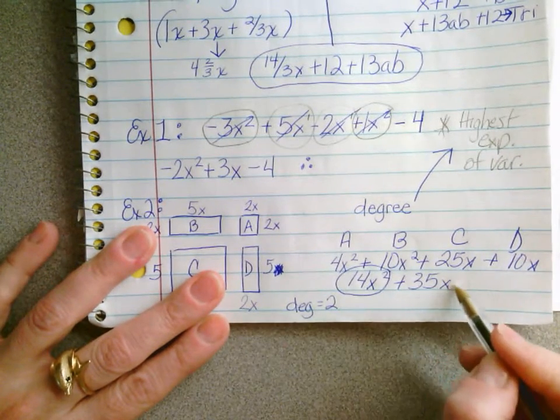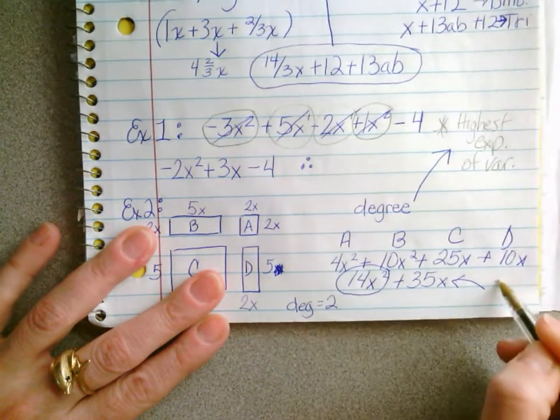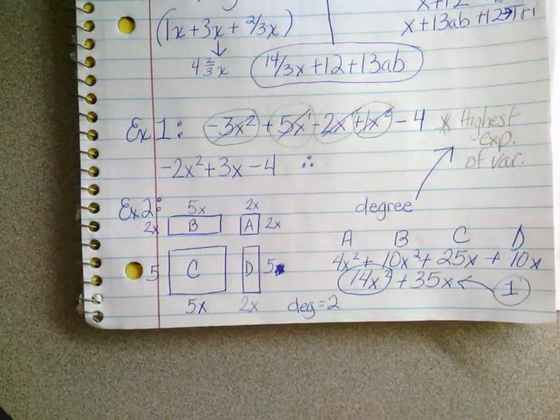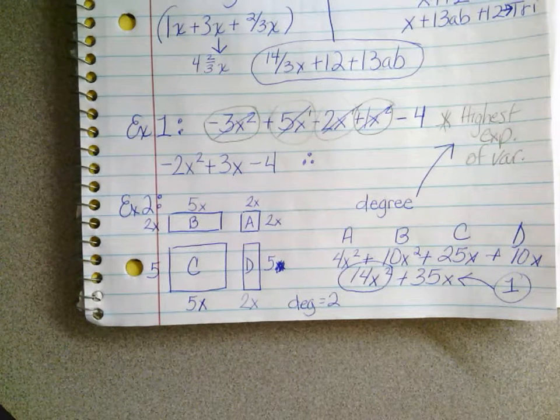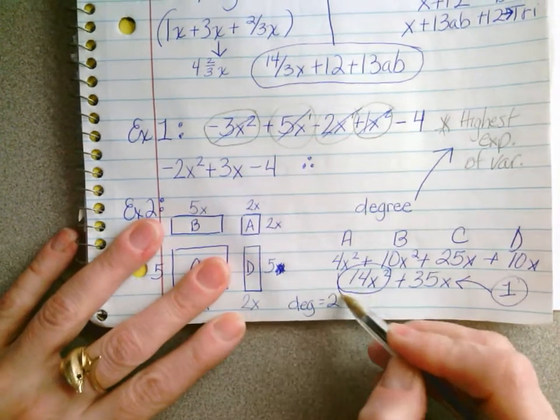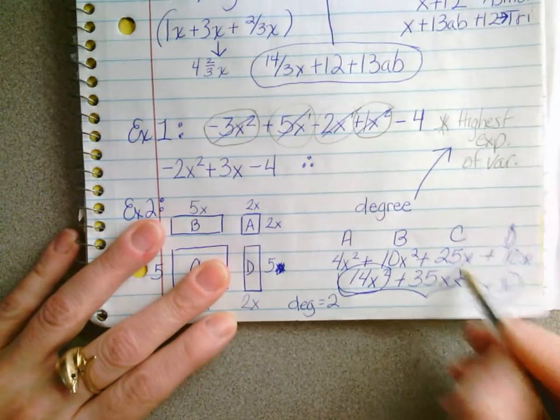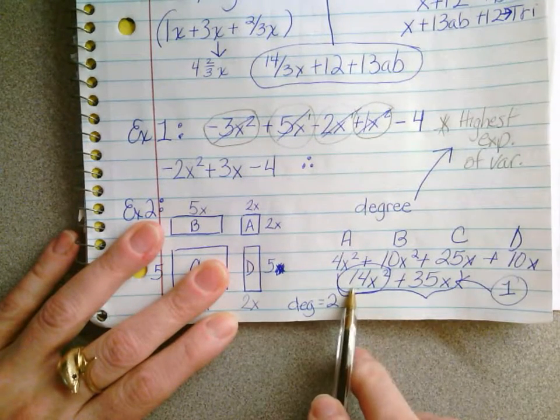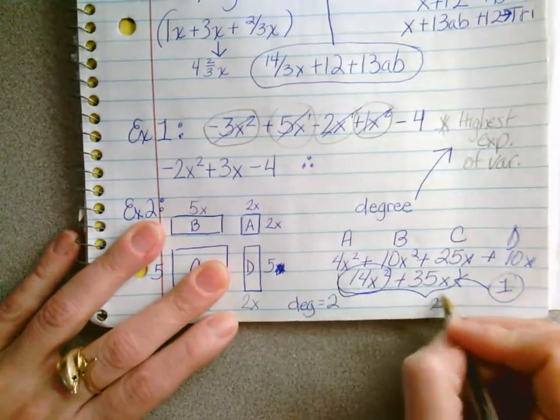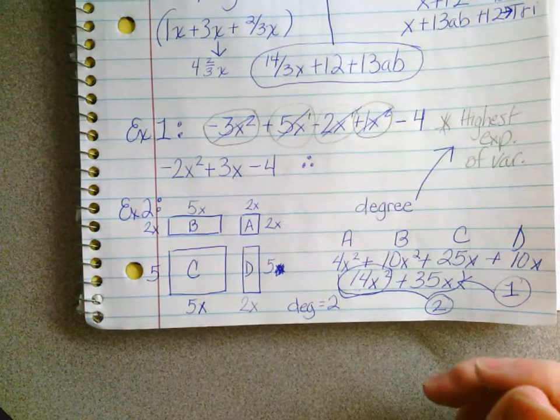The degree of this one is 1. X to the first. If I ask you for the degree of the overall polynomial, it's the largest degree within, which is a 2. I'll show you another example of what that might look like here real quick.